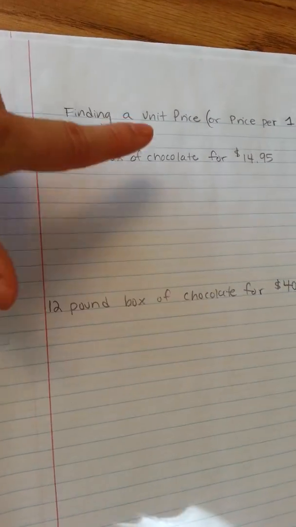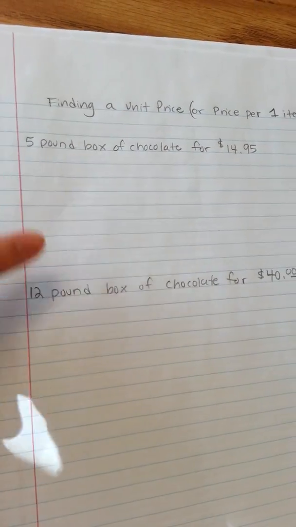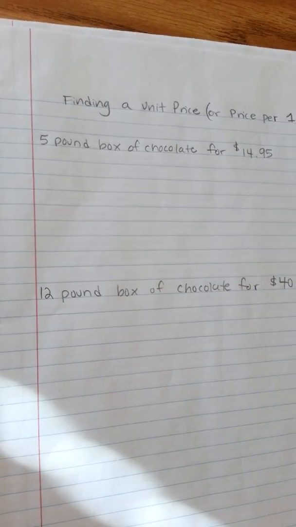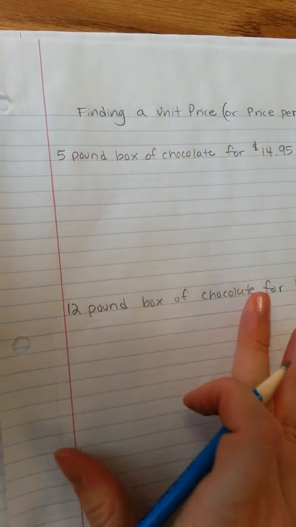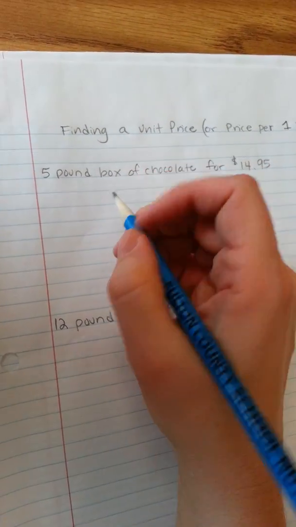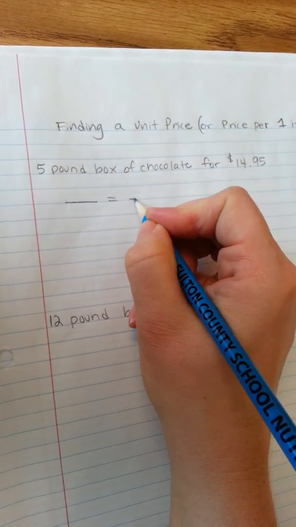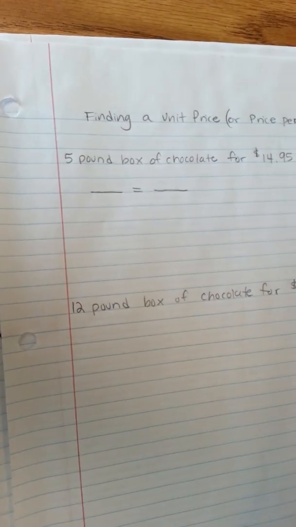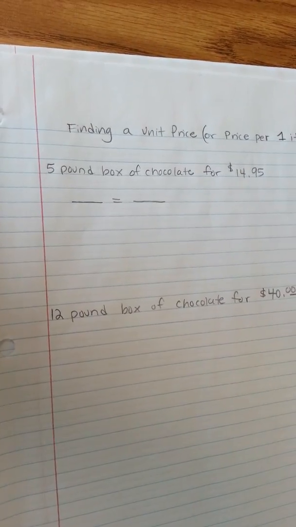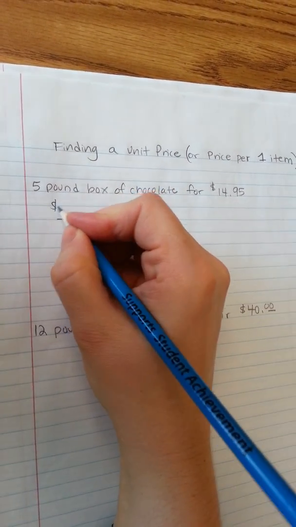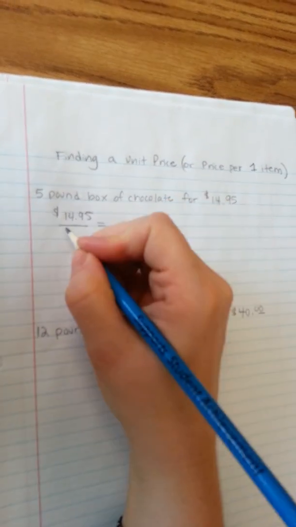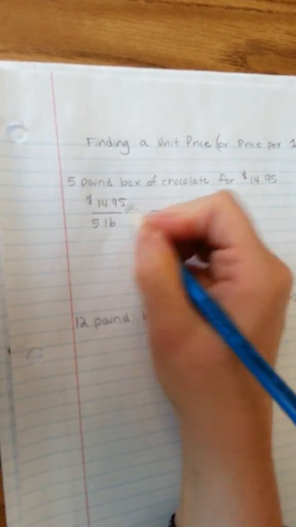Now, that's why I'm going to use my unit price to compare these 2 deals and see which one is actually a better deal. I'm going to do this by first setting up a proportion. These are equal ratios. Now, the ratio for the 5-pound box of chocolates was $14.95 for 5 pounds.